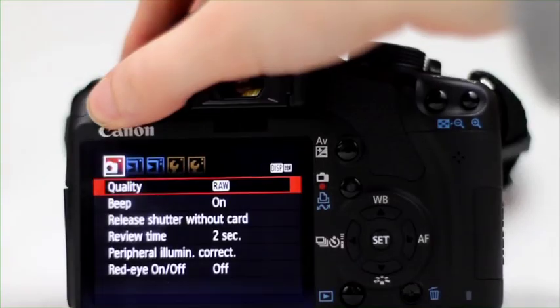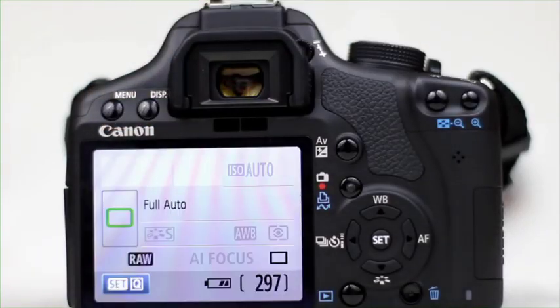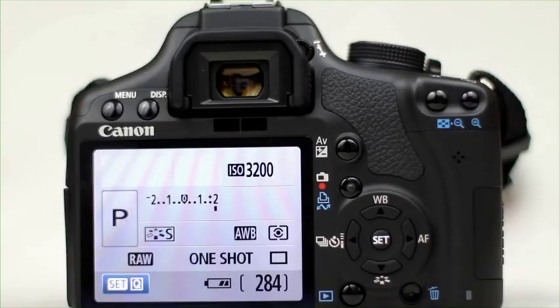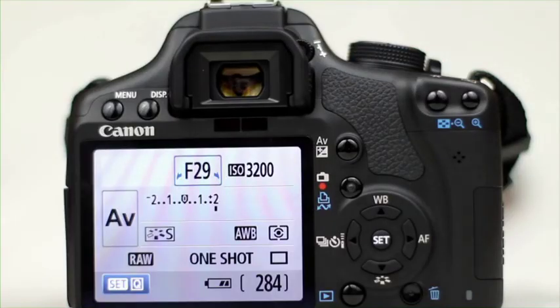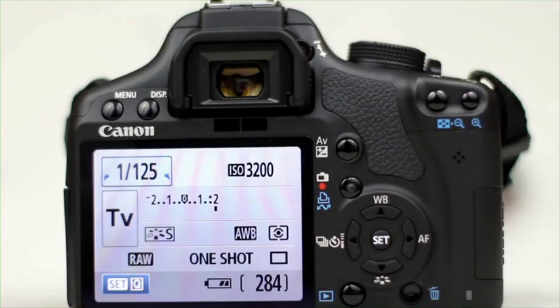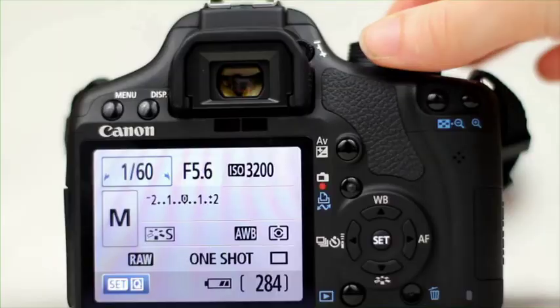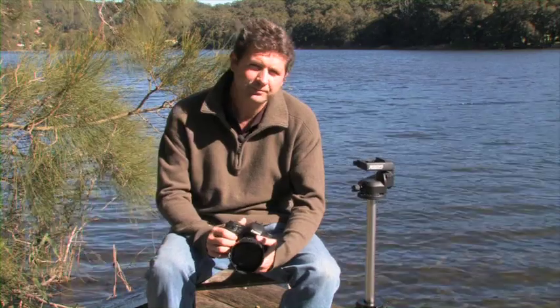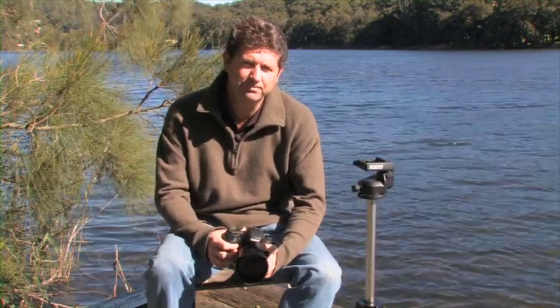Your first mode is your full auto or point and shoot. After that, you've got your program mode. After that, you've got your AV mode, which stands for aperture value. Then you have your TV mode, which stands for time value. Then you have your manual mode, which is full manual. And last but not least is your B mode, which stands for bulb mode. Let's start to investigate and see how we can use each one of these modes.